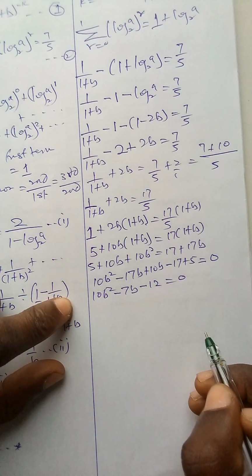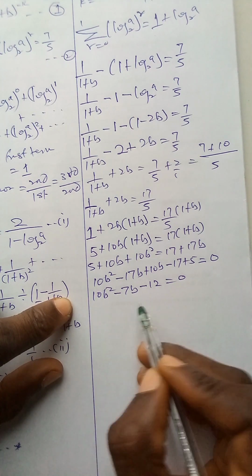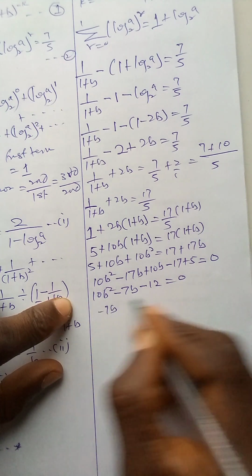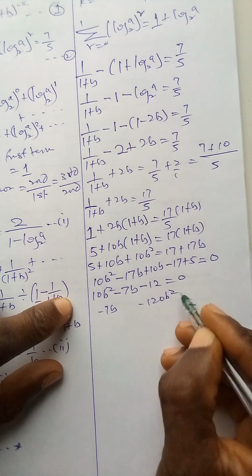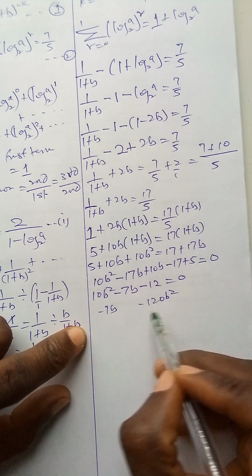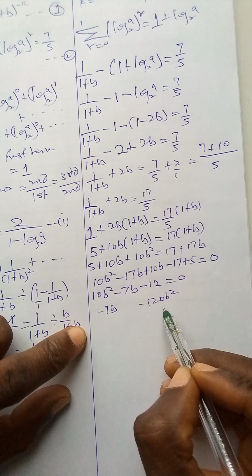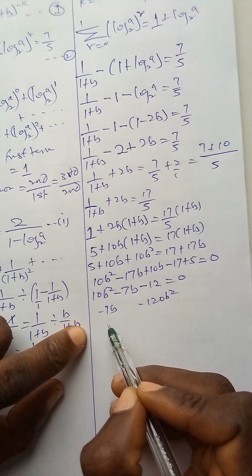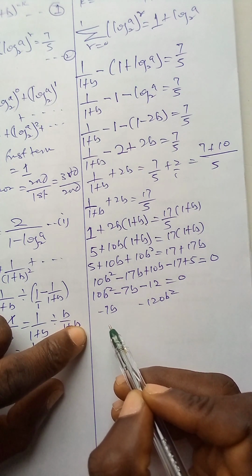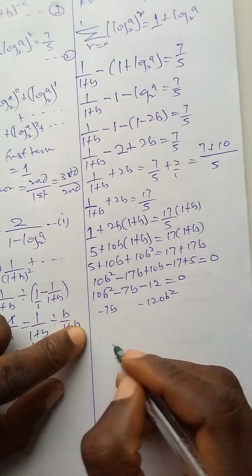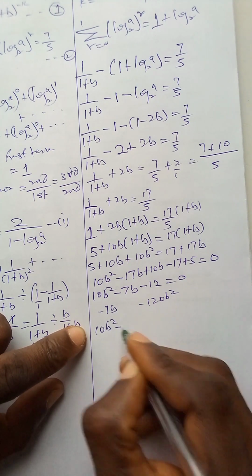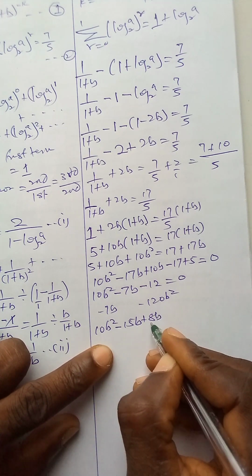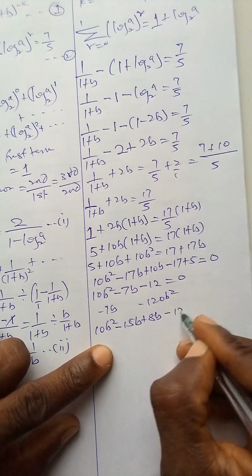Now back to business. So we have a quadratic equation in b. Let us solve it using sum and product. The sum is minus 7b and the product is minus 120b squared. We'll now have to look for two numbers that are factors of minus 120, such that when they are added or subtracted, we'll have minus 7b. Those numbers are 15 and 8, because 15 times 8 is 120. So I have 10b squared minus 15b plus 8b. Minus 15 plus 8 will give me minus 7. Minus 12 is equal to 0.